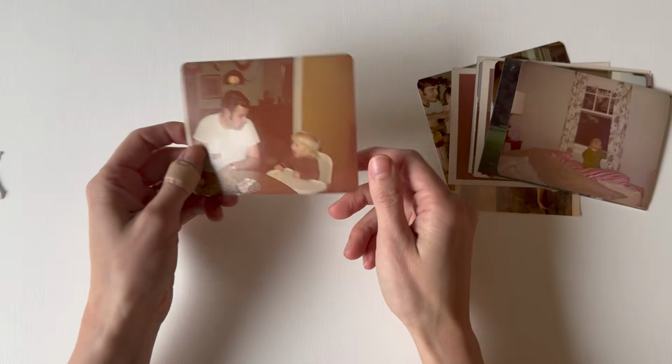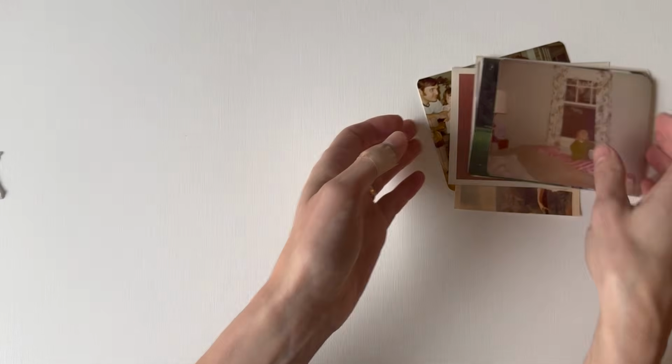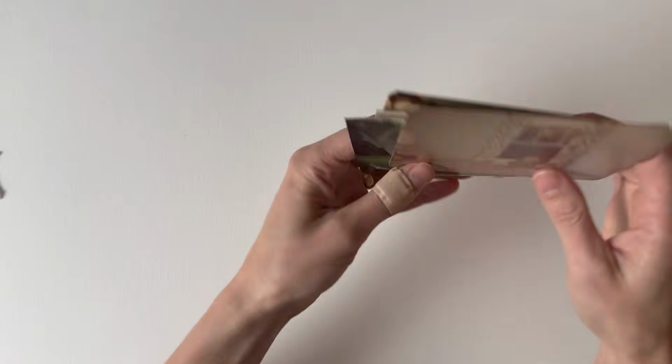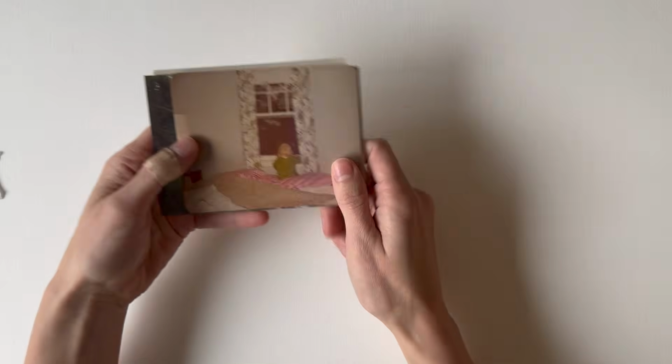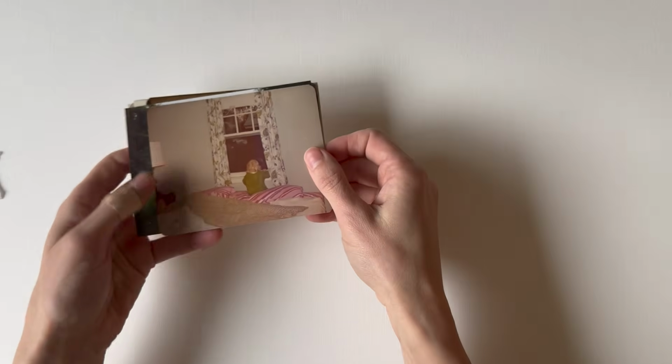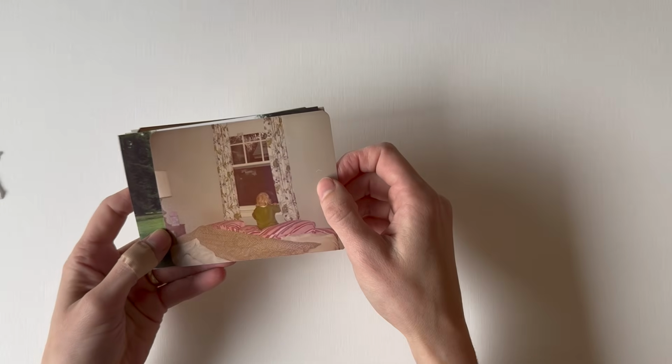Okay, so those were a few examples. Now, let me get into the other photos. This one I am very drawn to. I think that this would make a great painting.